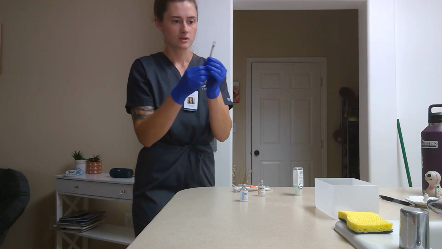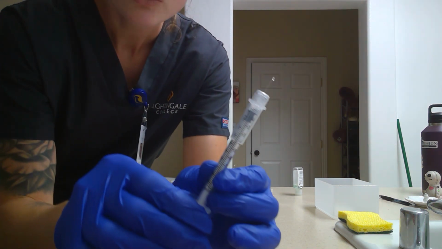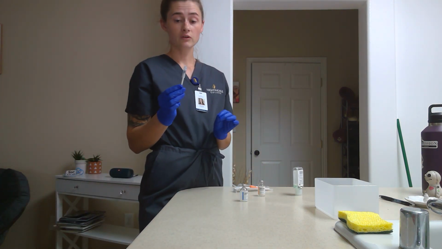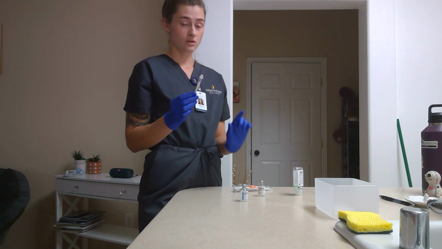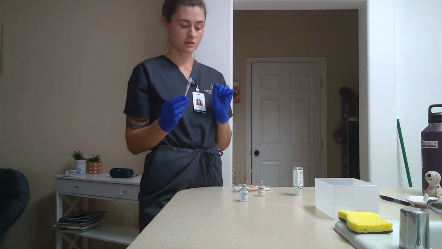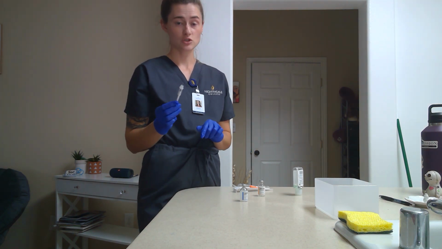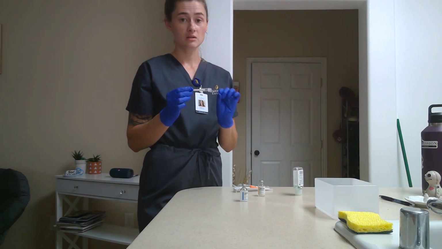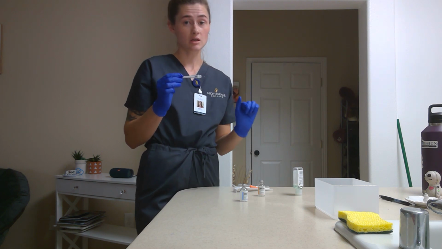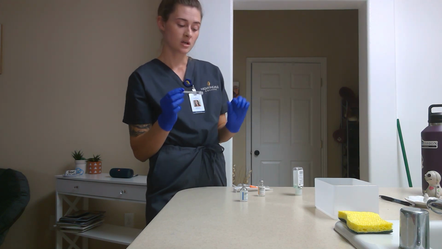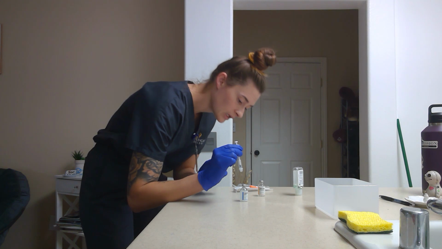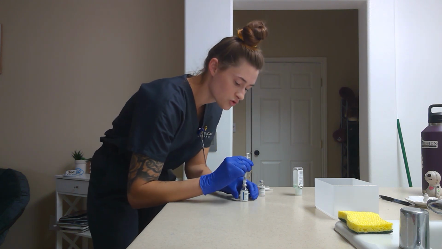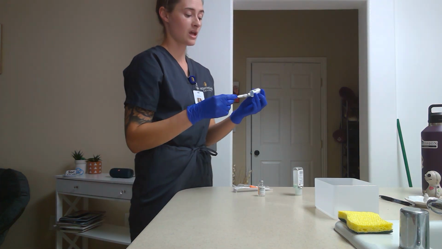Perfect. So I'm just going to show you here. I have 4 units. Okay, now that I have the 4 units of the regular insulin, which is the clear, now I'm going to be injecting it into my NPH and making sure I'm not mixing the regular into the NPH. You don't want any to eject. We are just simply putting it into the NPH vial and drawing back exactly 8 units.